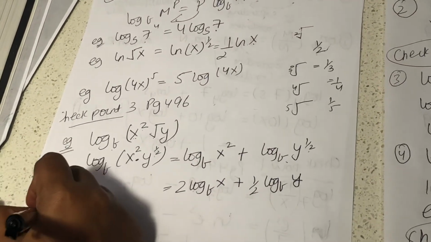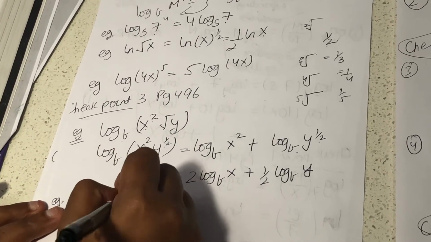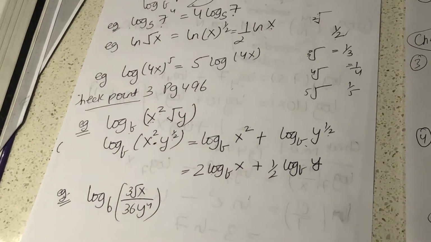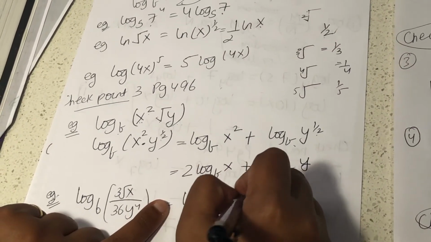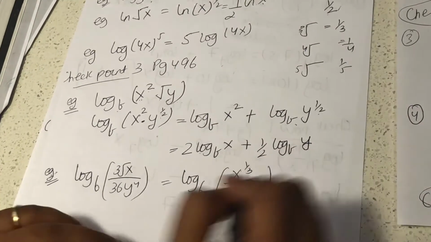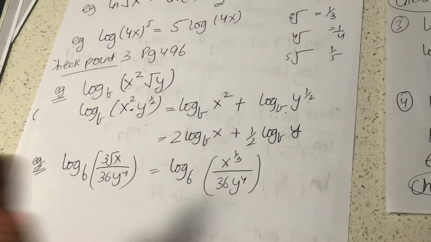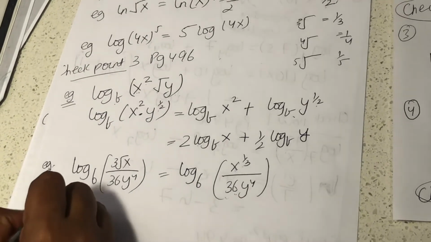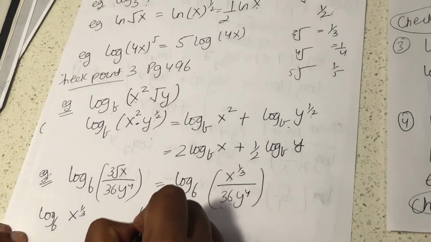Let's see one more example. So you have log base 6 of the cube root of x over 36y to the power of 4. I don't like cube roots. I told you, square roots, cube roots, I like to write them in the form of numbers. You got this 36y to the power of 4. Now you have to solve this. Do you see a whole square root of something here? No, right? So let's deal with them separately. You have this and this. So write them separately. Log base 6 of x to the 1 by 3. One number, you see, the second number is this. So write it here.